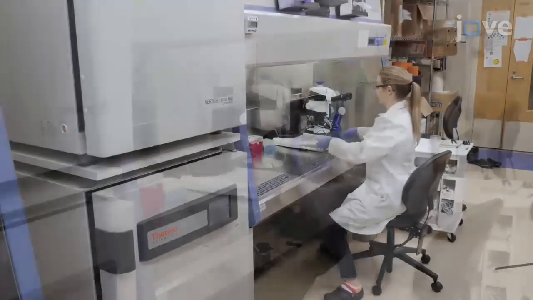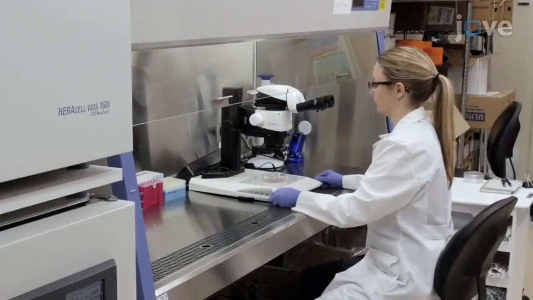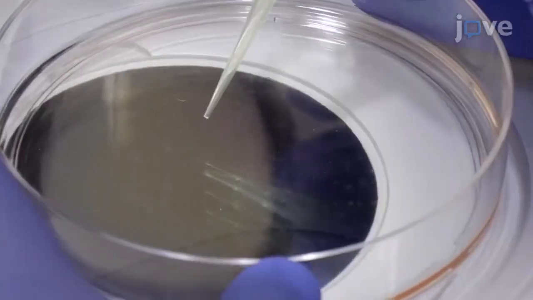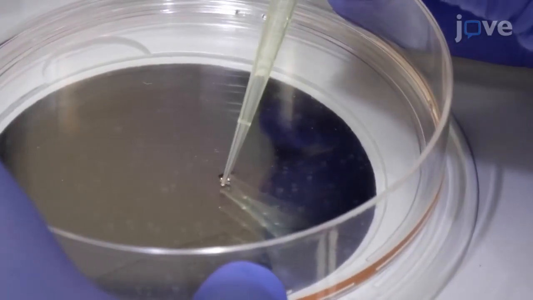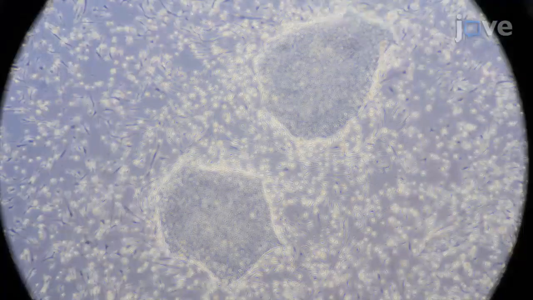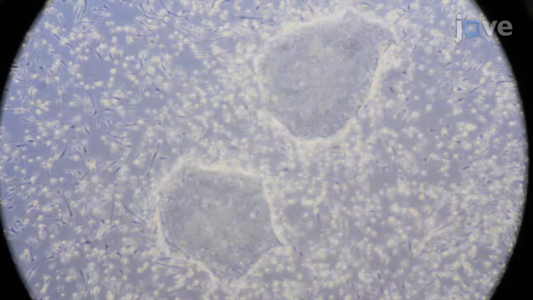Start by checking human iPSC colonies in a stereo microscope and remove any areas of differentiation from the culture with the plastic edge of a 200 microliter pipette tip. When the colonies reach 0.8 to 1.2 millimeters in diameter, passage the human iPSCs.